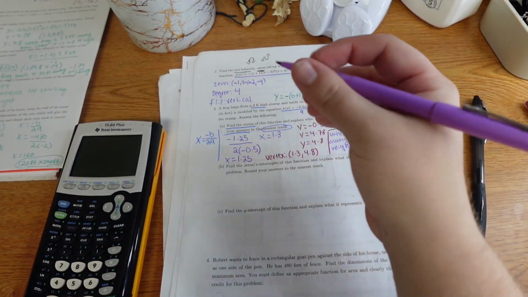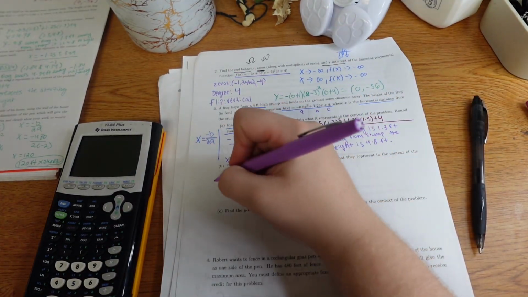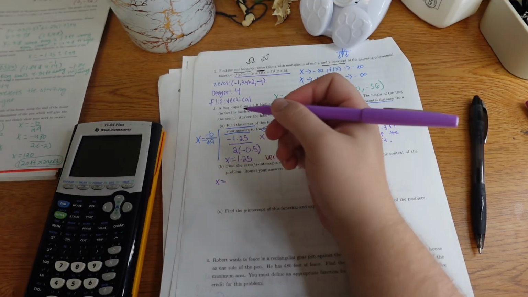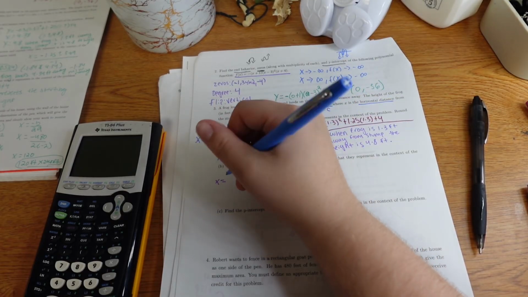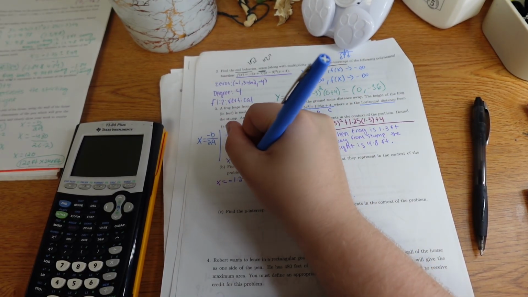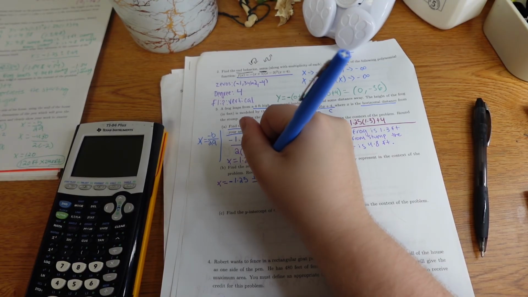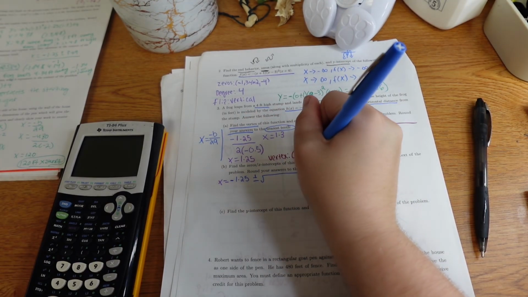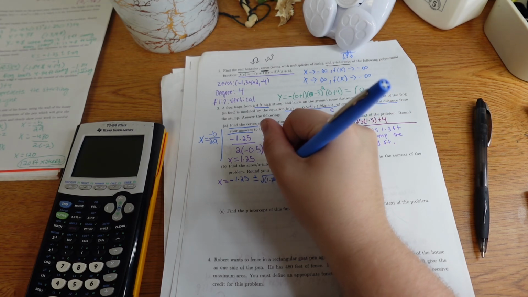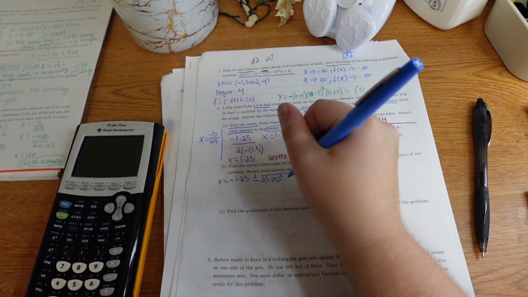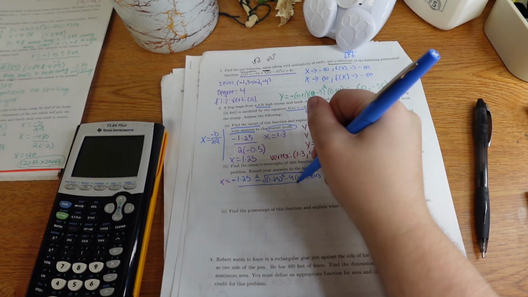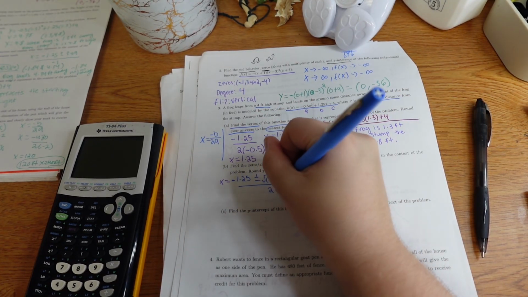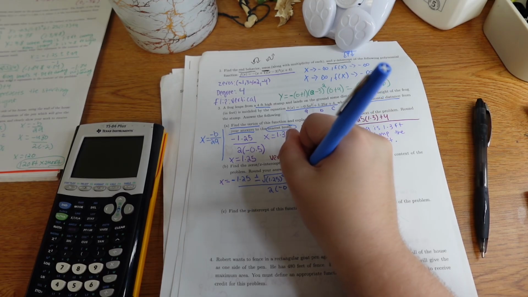So let's go ahead and start plugging our equation into the quadratic formula. So x is equal to negative 1.25 plus or minus the square root of 1.25 squared minus 4 times negative 0.5 times 4, all over 2 times negative 0.5.